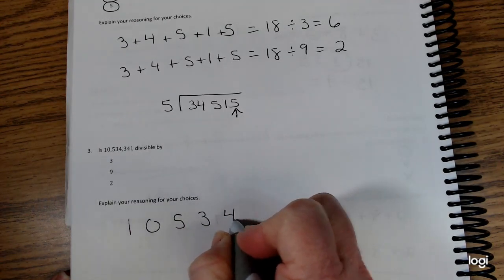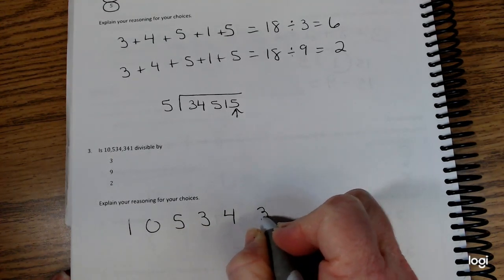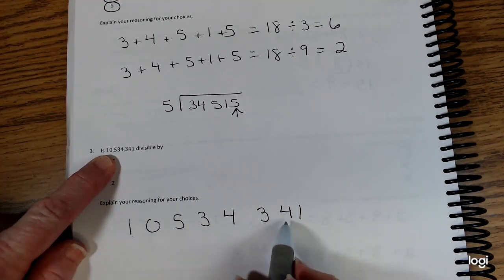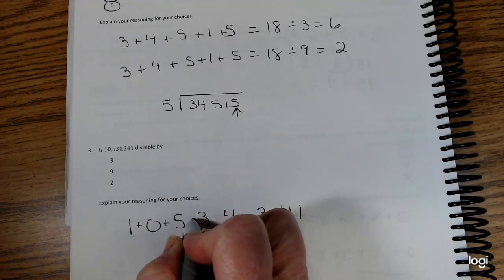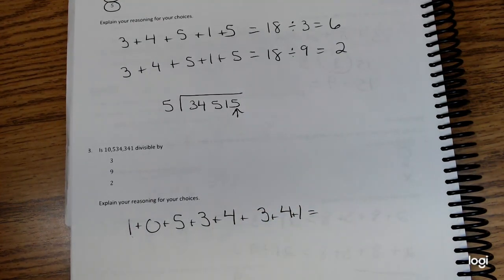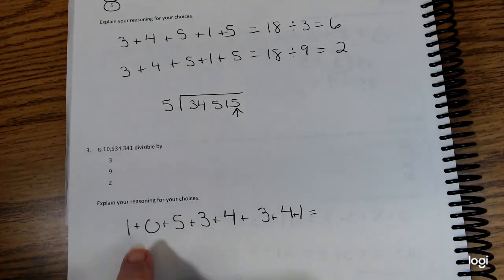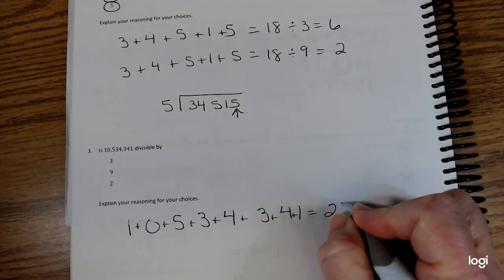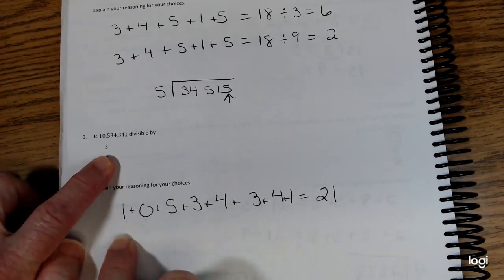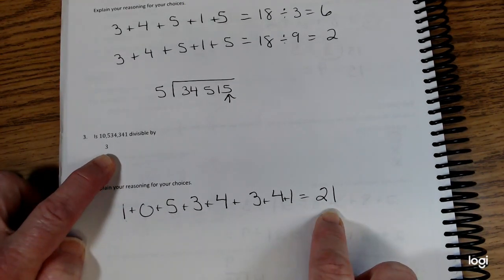So for those of you that didn't pay attention yesterday, we have to write all of the digits down. And we had to find the sum, which means we add them all up. All right, so if I add all the digits up, we have here the number 21. Now remember the rule for 3 is after you've added the sum up, can this be divided by 3?